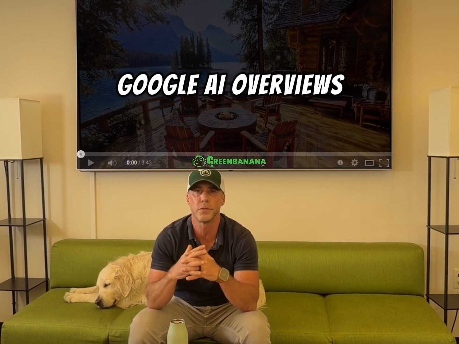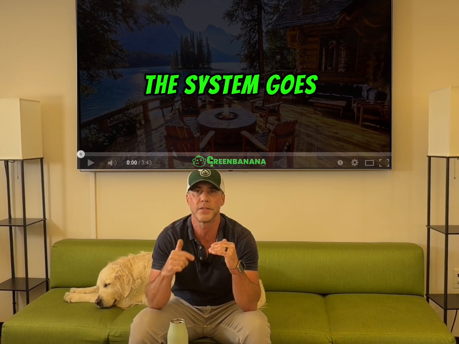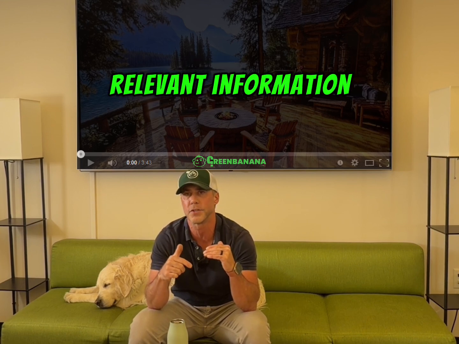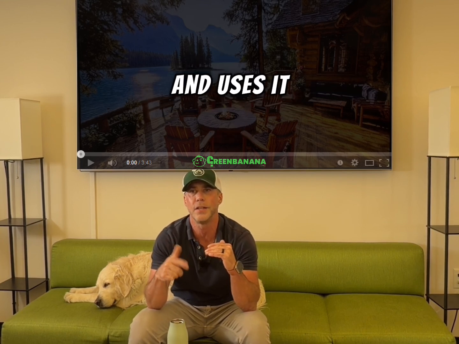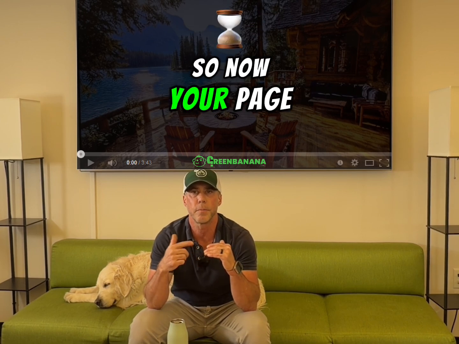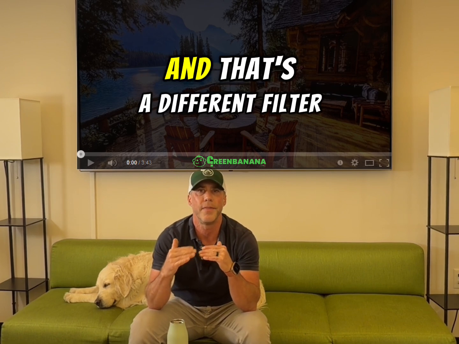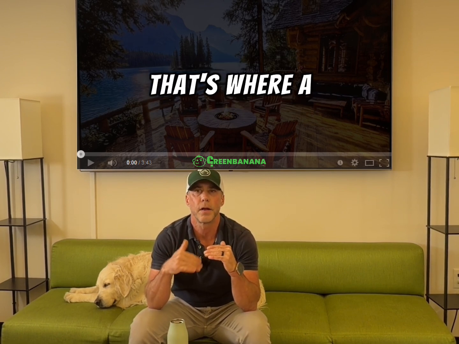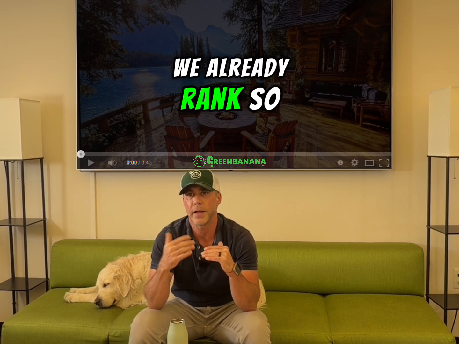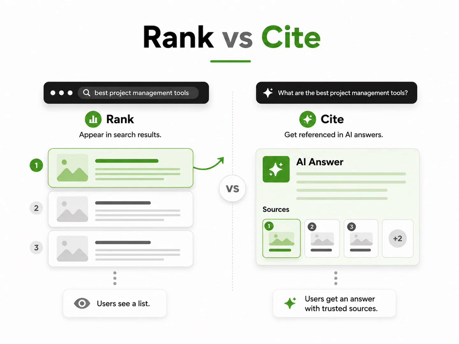Google AI overviews use retrieval augmented generation, and that's a fancy way of saying the system goes and finds the relevant information, pulls the context from the pages, and uses it to build an answer from supporting links. So now your page isn't just competing to rank, it's competing as a useful source. That's a different field, and that's where a lot of companies get it wrong. "We already rank, so we're going to be cited." Not always. Ranking absolutely helps, but being ranked and being extractable are not the same thing.